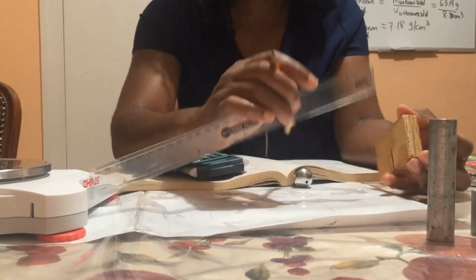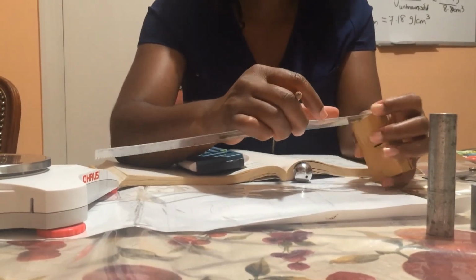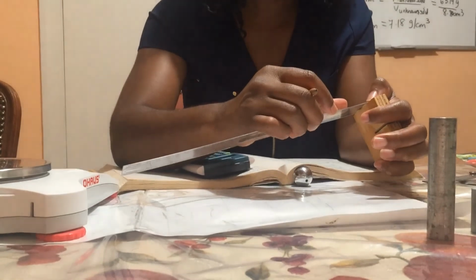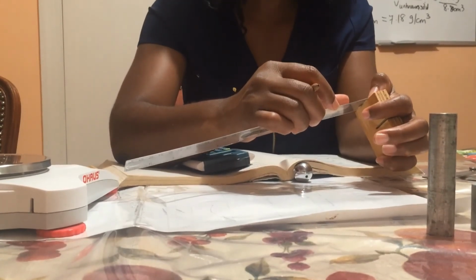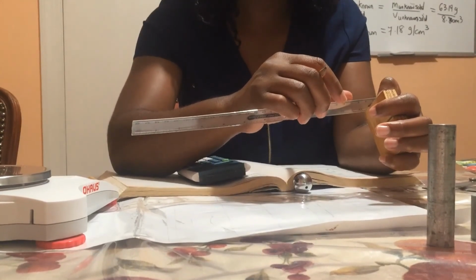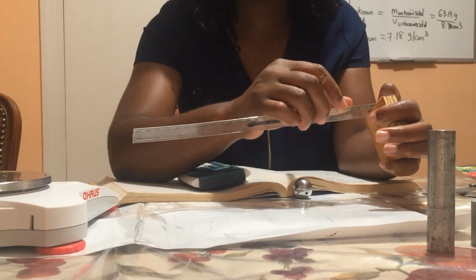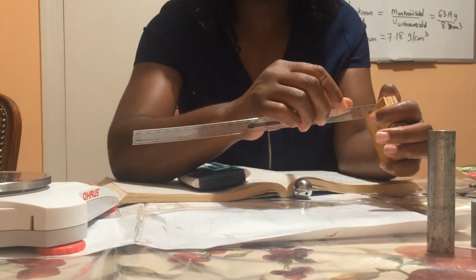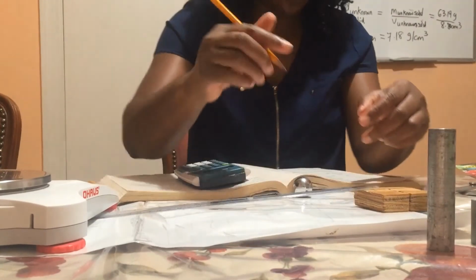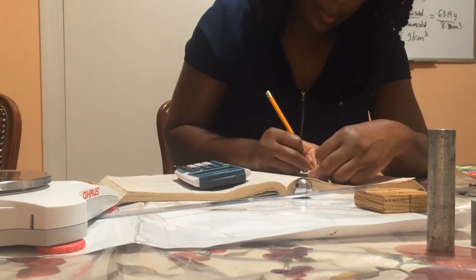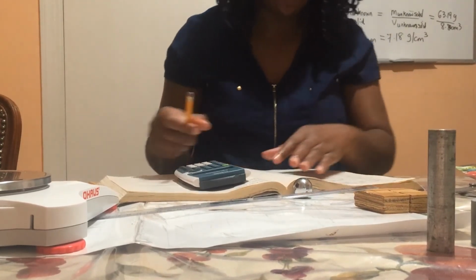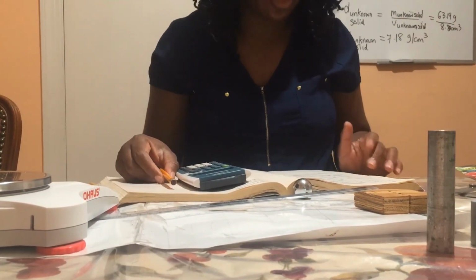And then the height of the wooden block is 1.75 centimeter. So now I know the dimensions of the wooden block.